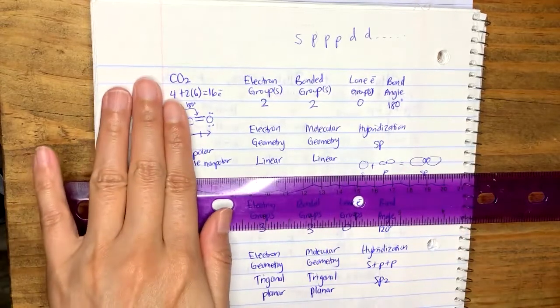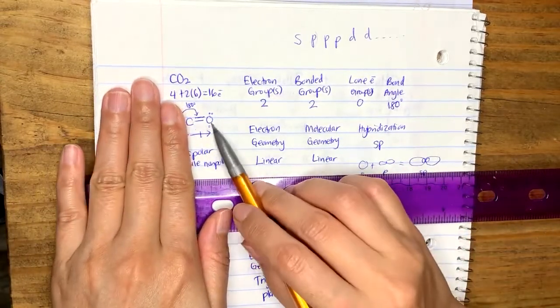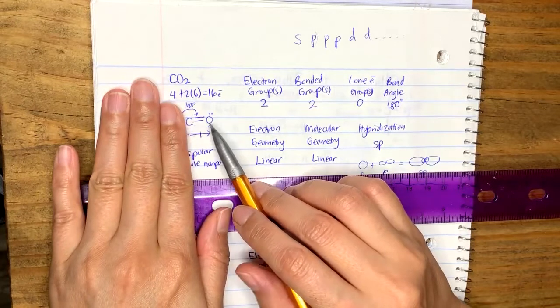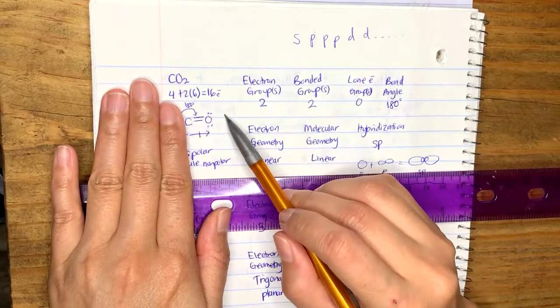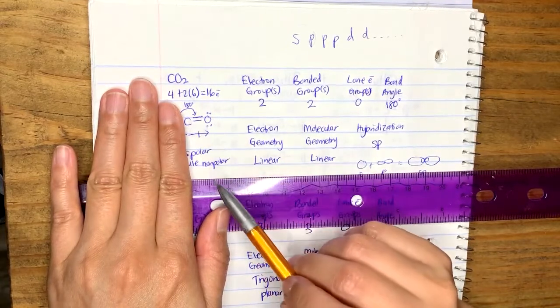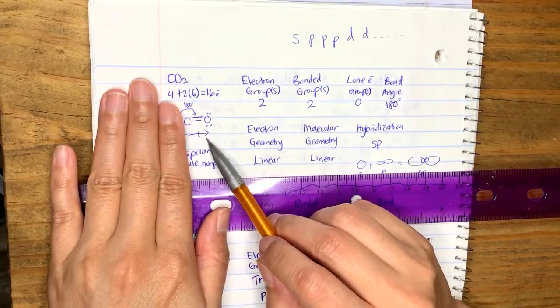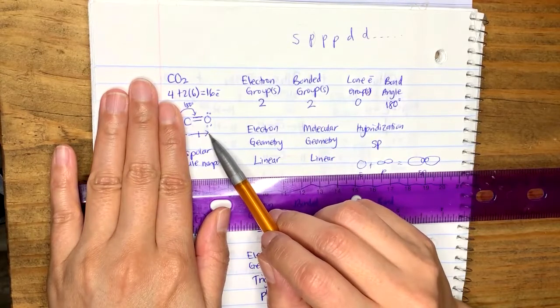So if you had a bond just like this here, carbon and oxygen, oxygen is more electronegative. Therefore, the oxygen is pulling the electron density. If you were to draw a cloud, this cloud is bigger than that cloud. Okay, so it's pulling in this direction. So this side is the negative side of that bond.